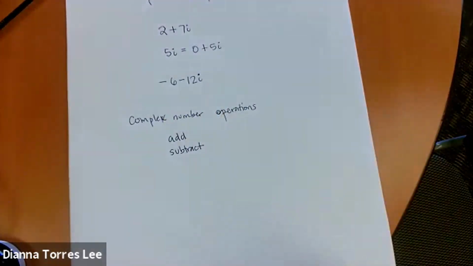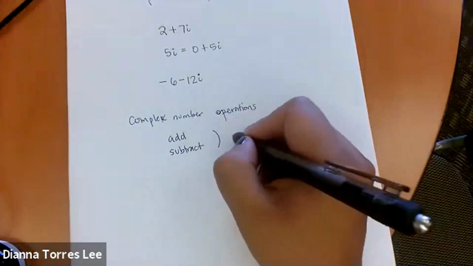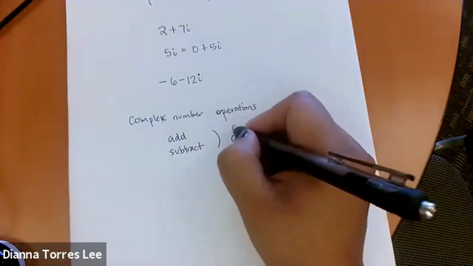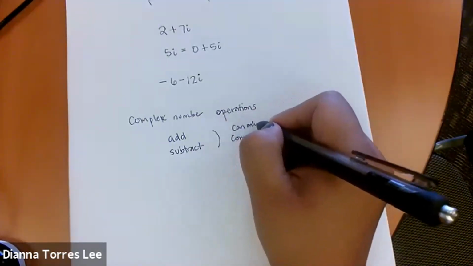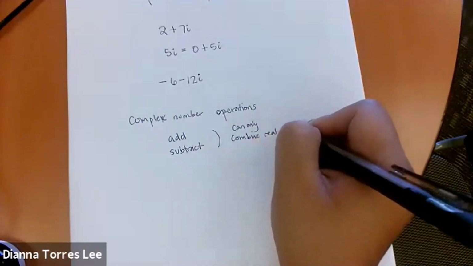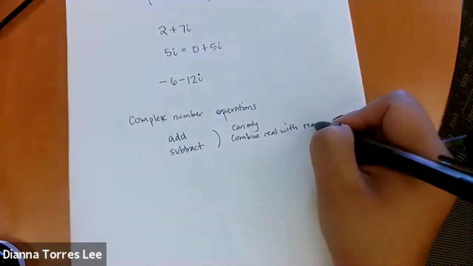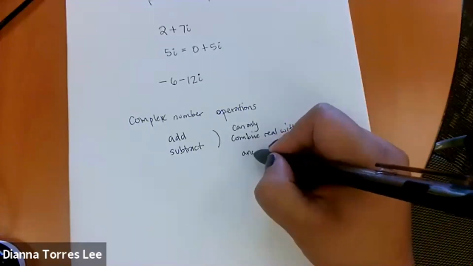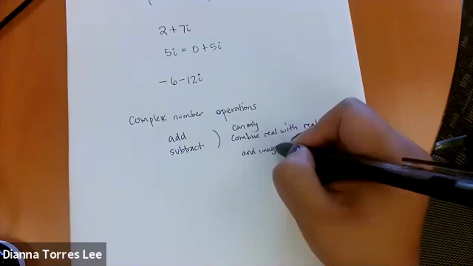And when we are talking about addition and subtraction with these complex numbers, like I just stated, we can only combine real with real and imaginary with imaginary.